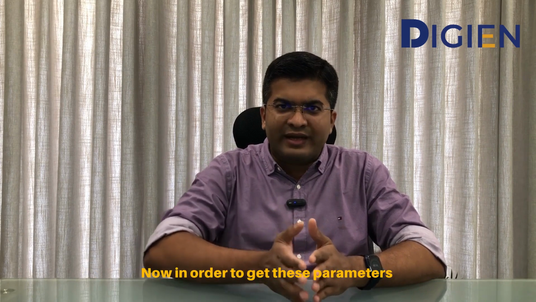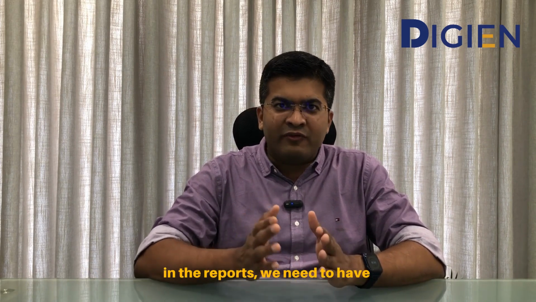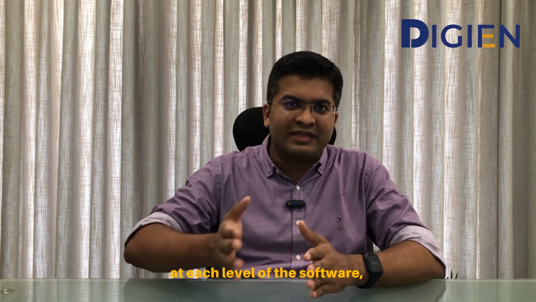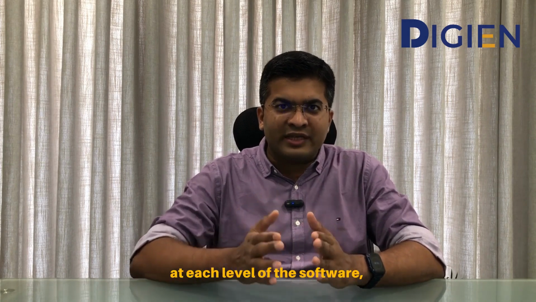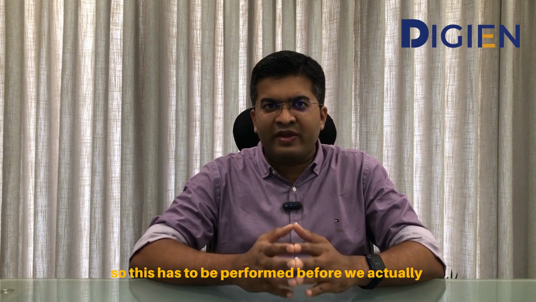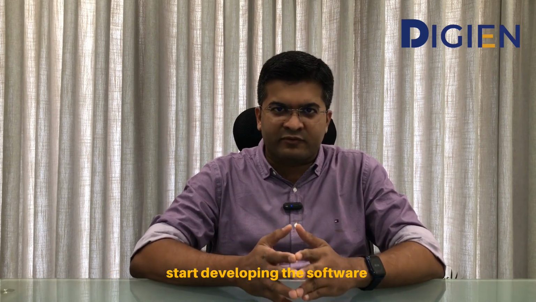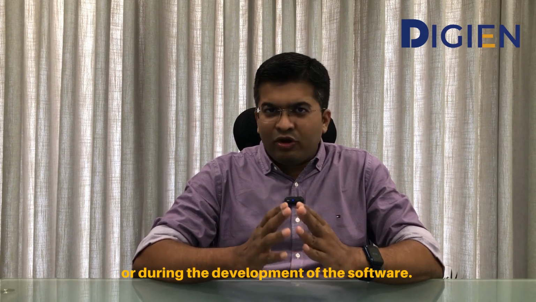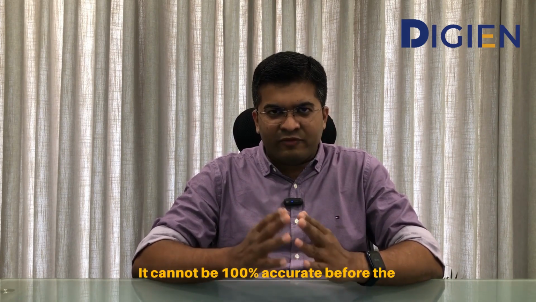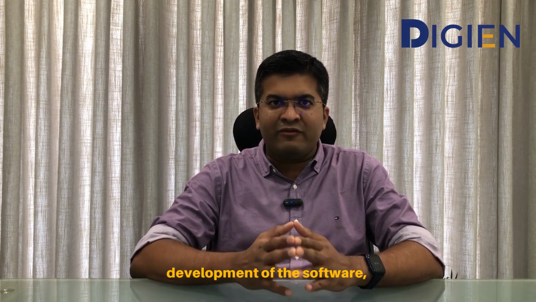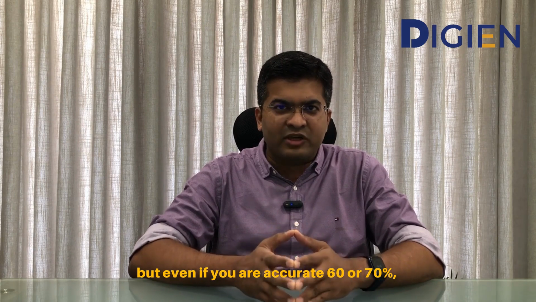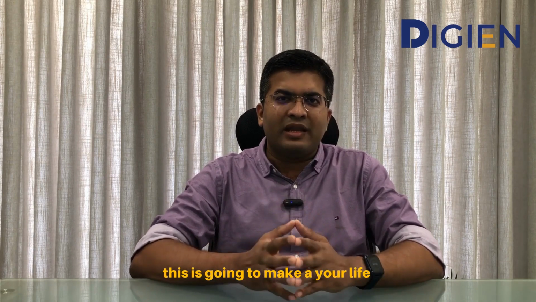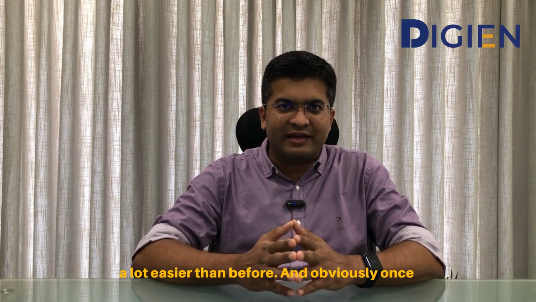In order to get these parameters in the report, we need to have proper data entry elements at each level of the software. So this has to be performed before we actually start developing the software or during the development of the software. It cannot be 100% accurate before the development of the software, but even if you are accurate at 60 or 70%, this is going to make your life a lot easier than before.